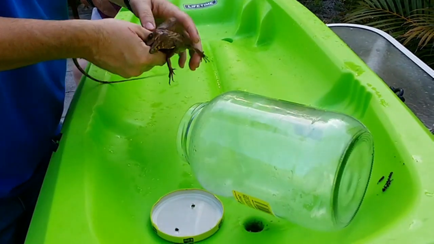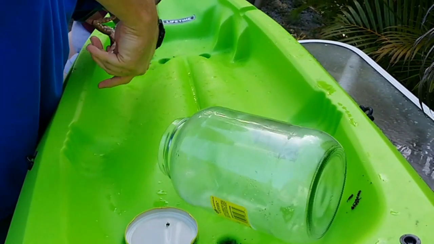So that's okay. I've been bitten. Ow, he has teeth. Ow, ow, ow.